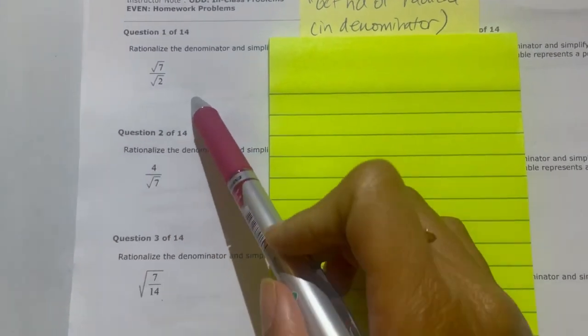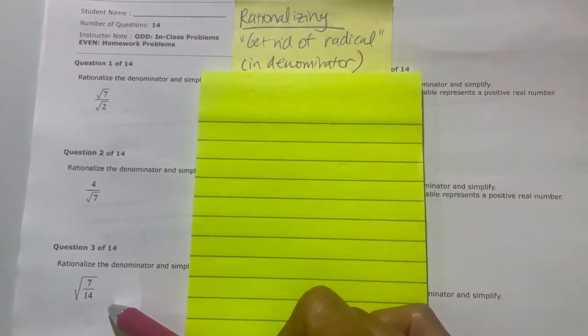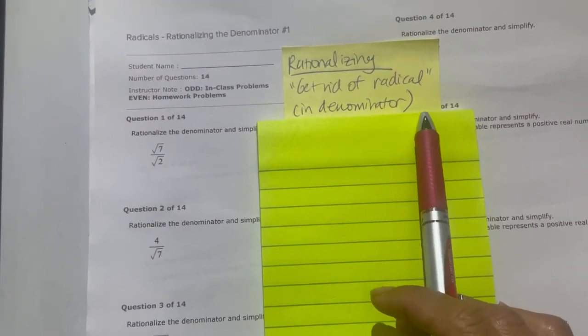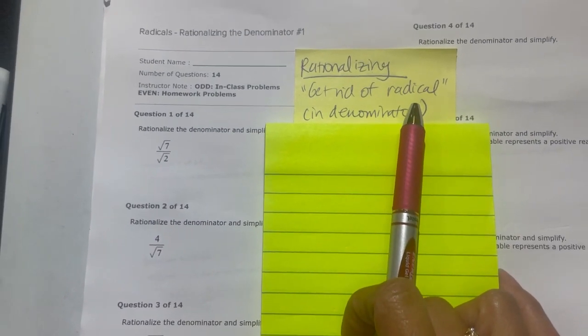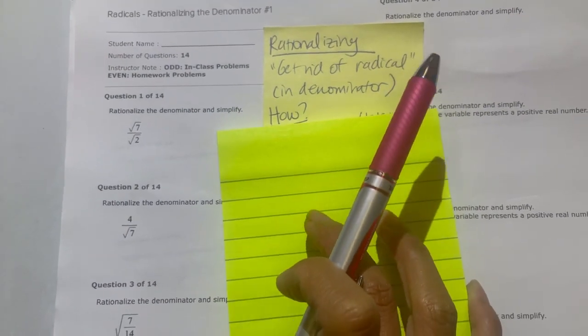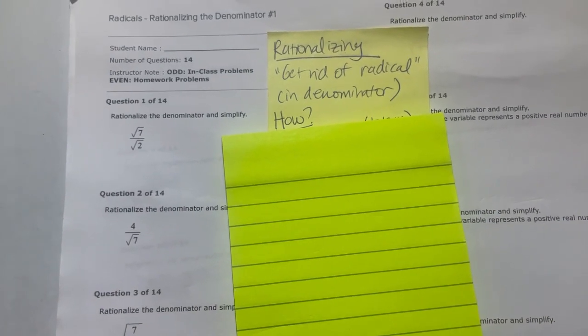So as you can see in these problems here, you have radicals in the denominator, and the direction is to rationalize it. So again, rationalizing means to get rid of the radical in the denominator. So the question is how, right? You will do one out of two things.